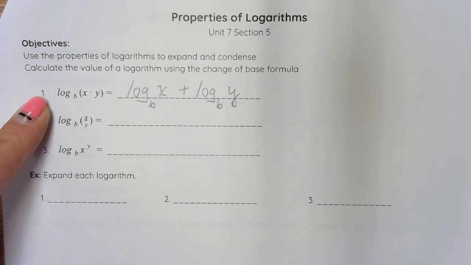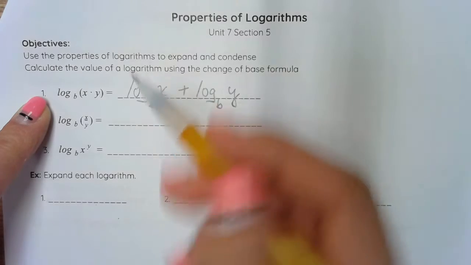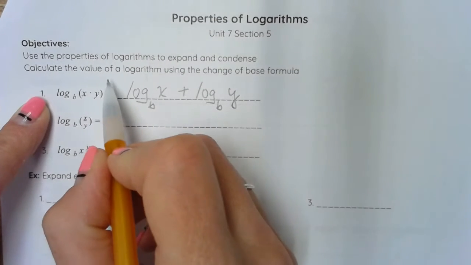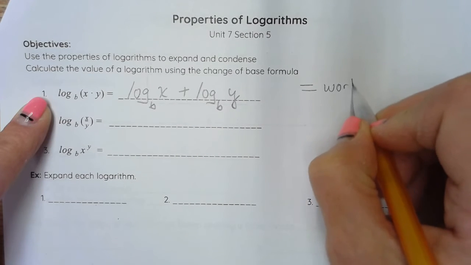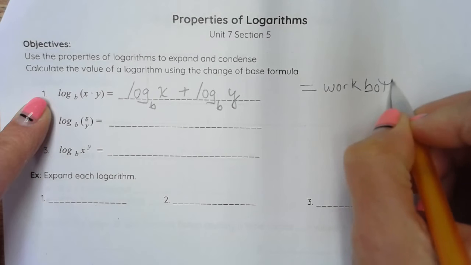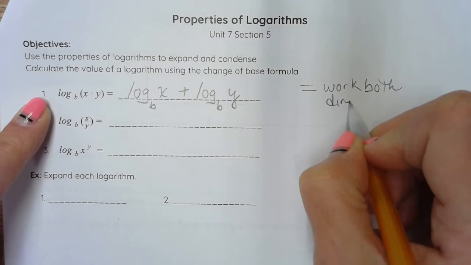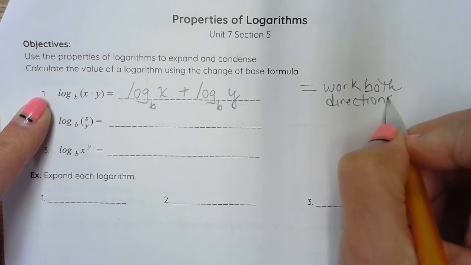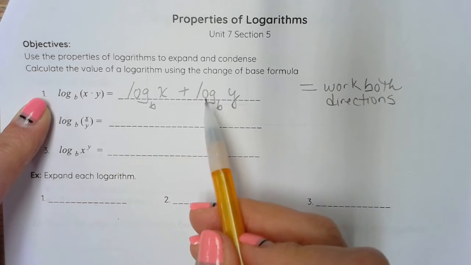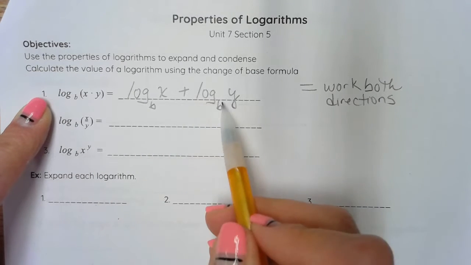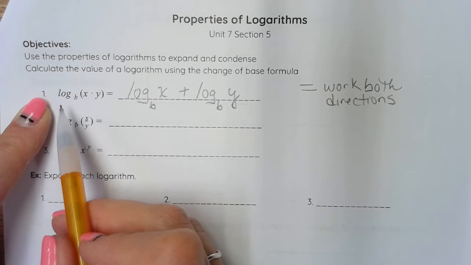And a lot of times when I do this outside of this printed book, I have students write this both directions. But please don't forget, equal signs work both directions. What I mean by that is that the log of a product is equal to the sum of the two logs, but the sum of the two logs is also equal to the log of the product.